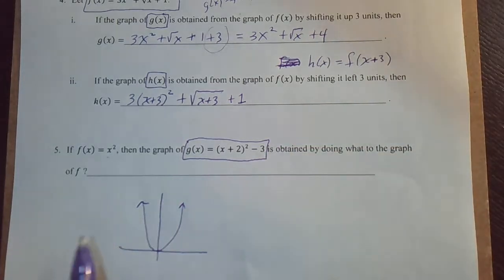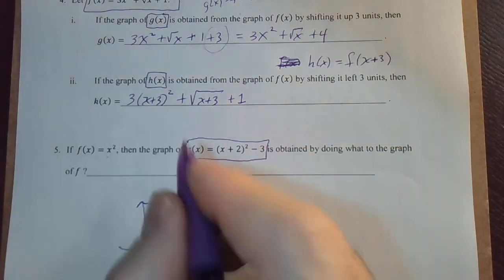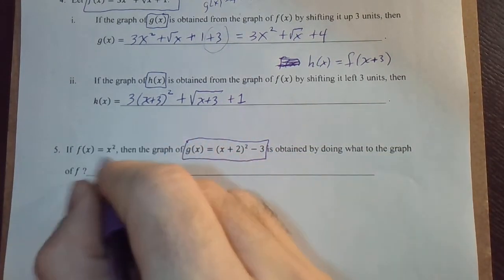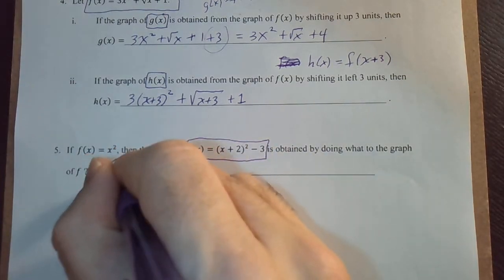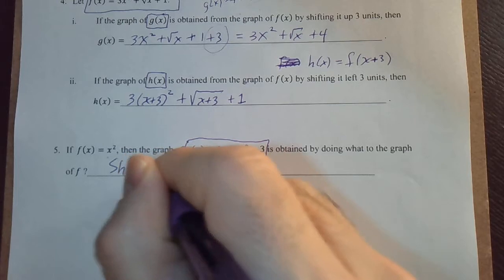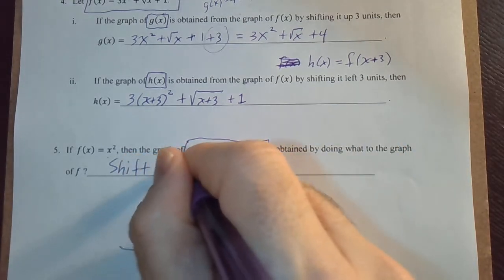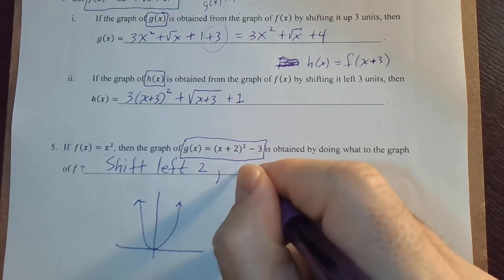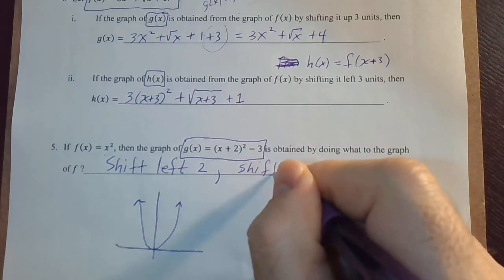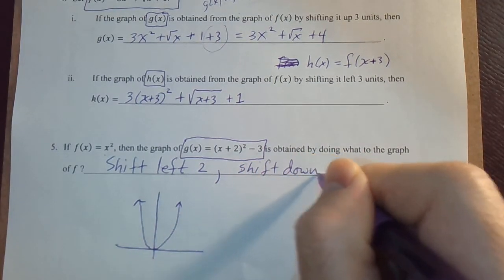This one says that's shifted left 2. So it's obtained by doing what to the graph of f? Shift it left 2 and shift down 3.